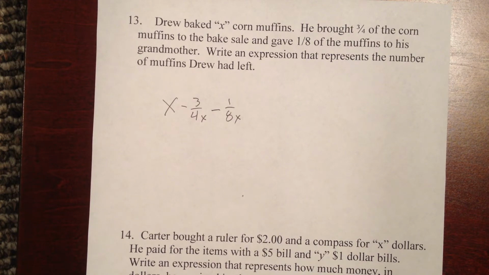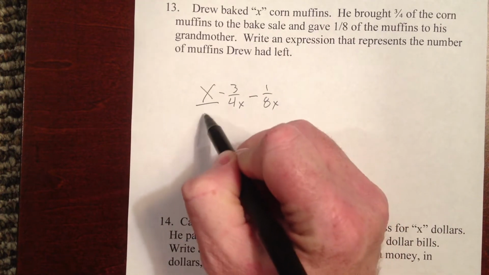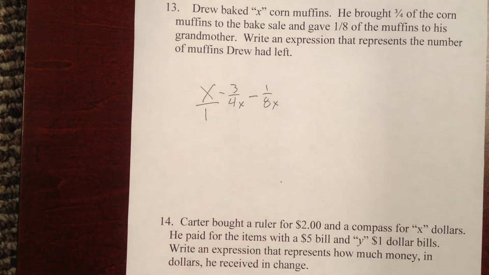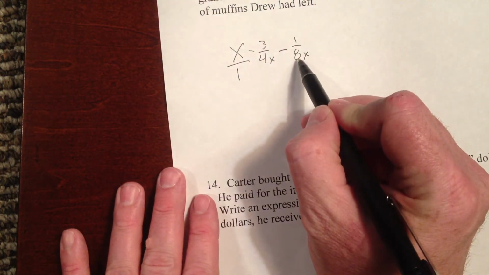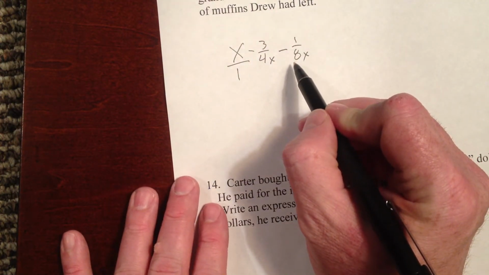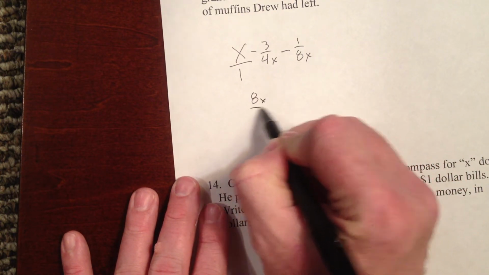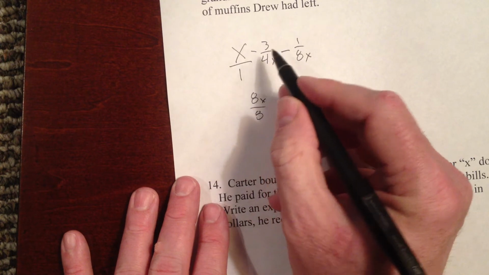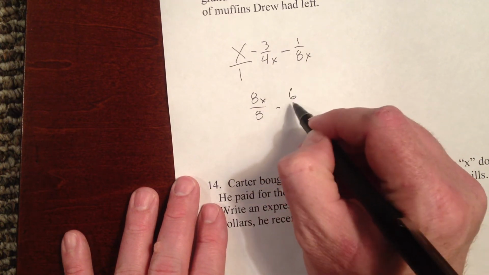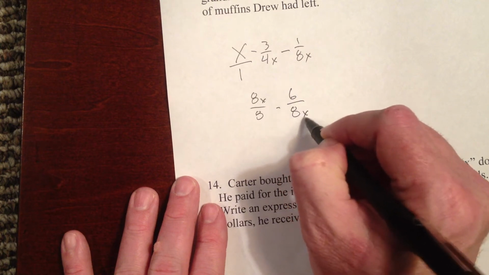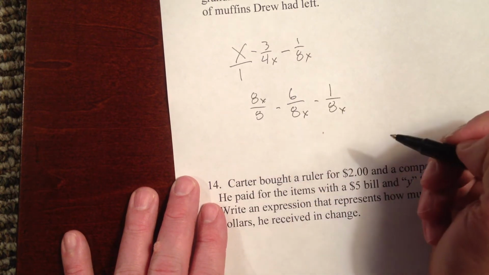So now we have to find a common denominator. And remember, anything over 1 is itself. So let's find a common denominator. I think 8's going to work. So we're going to say 8x over 8, which is still x, minus 6 over 8x minus 1 over 8x.